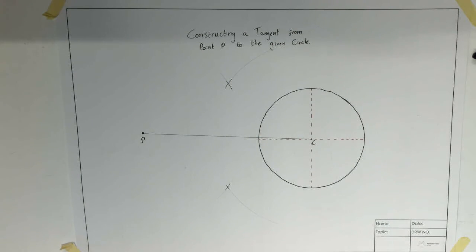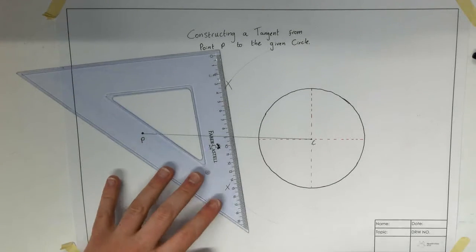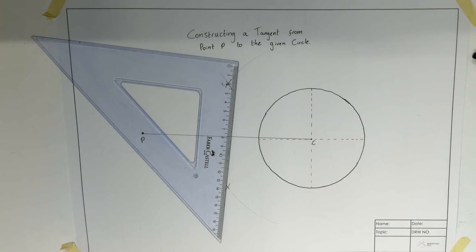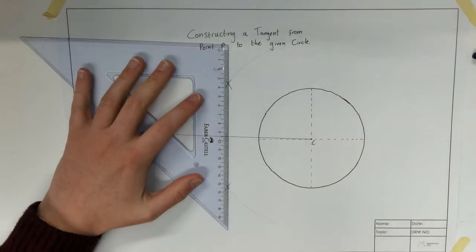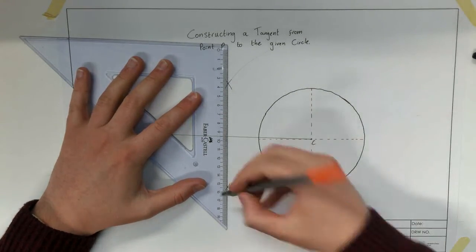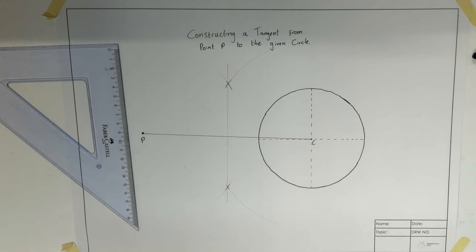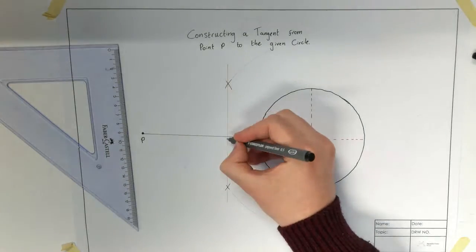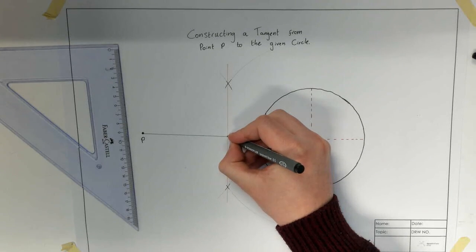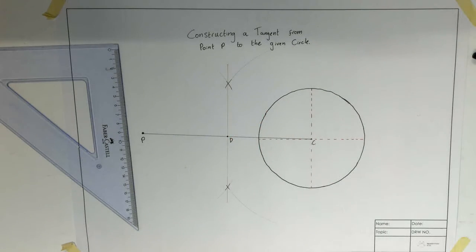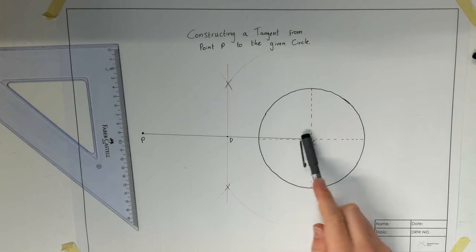Okay, what we do then is we get our set square and we join up the lines. Okay, and now that gives us the center point of line PC. I'll label that point D. I just did D because it was after C.